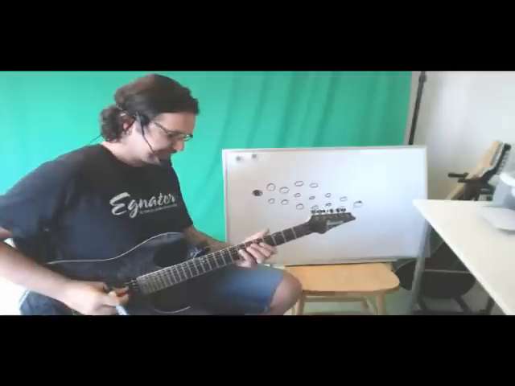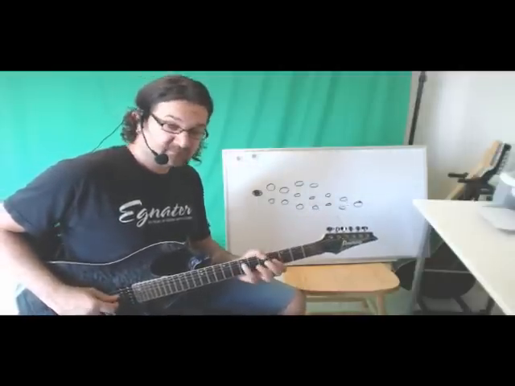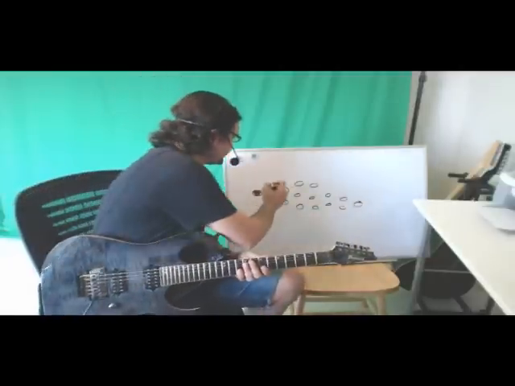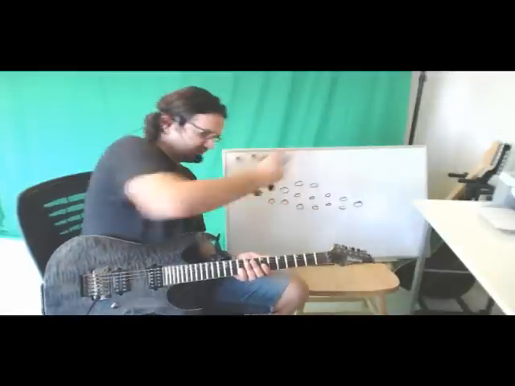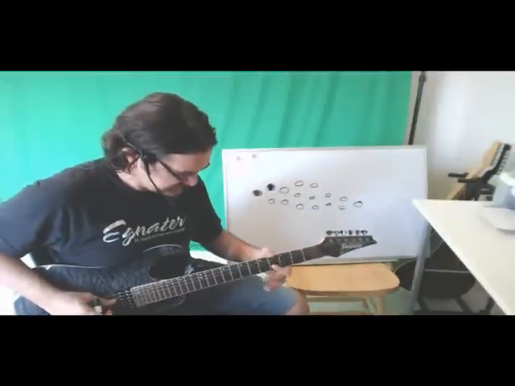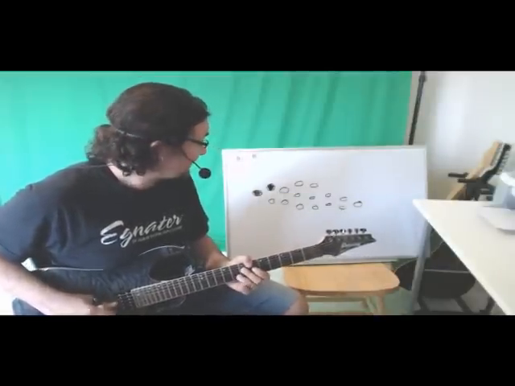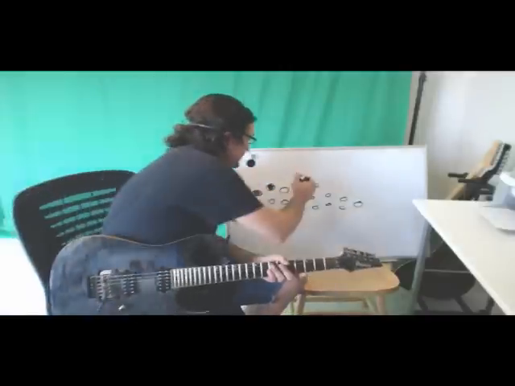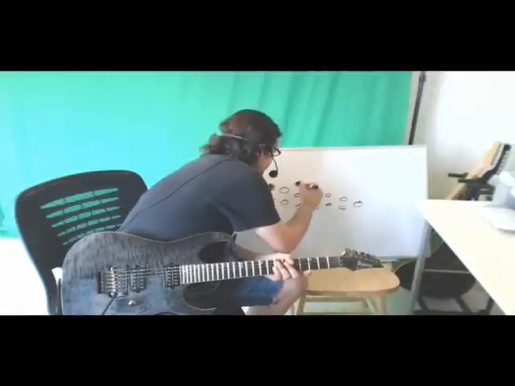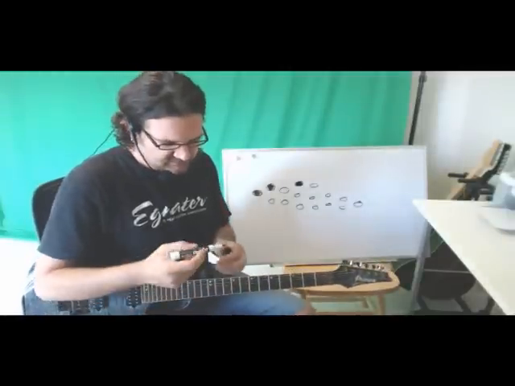But we have, what is this? It's not a third. This is a major second, so it's going to be this one right here. What do we have next? This note is an augmented 4th. So 1, 2, 3, 4, augmented right here. And that's what we have in that particular chord.